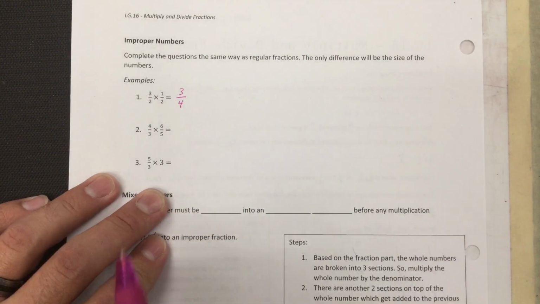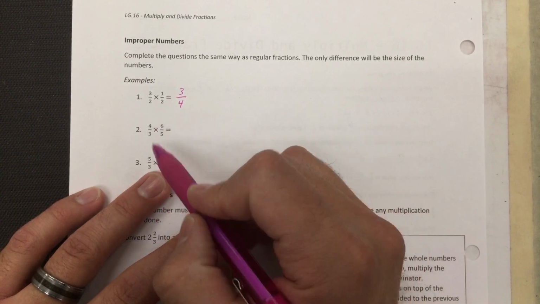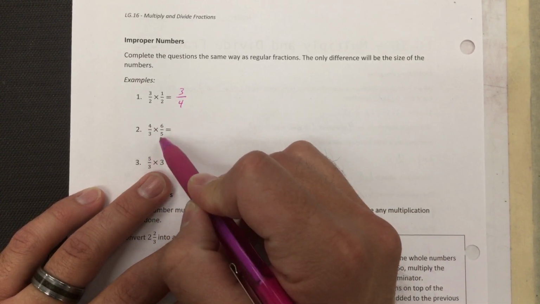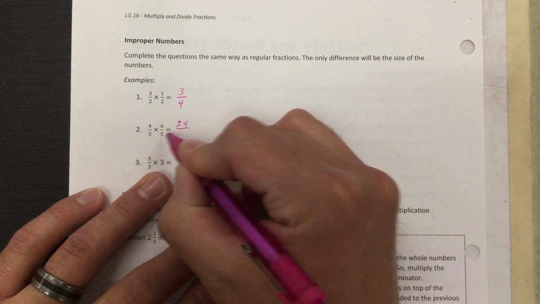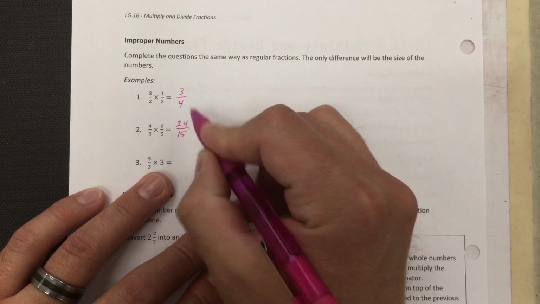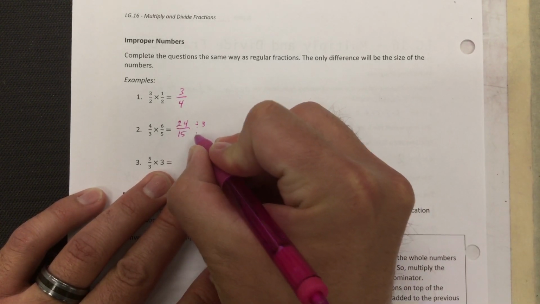If we were to actually look at the diagrams and such, we would see that that's exactly how it works. The next one here, 4/3 and 6 over 5. 4 times 6 is 24. 3 times 5 is 15. This one, in fact, we can simplify. We can divide both of these by 3.